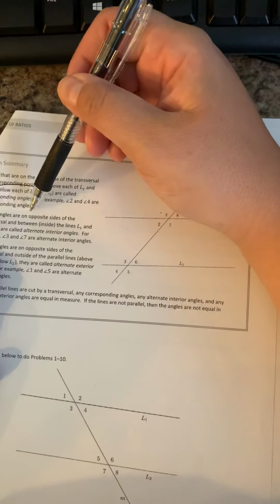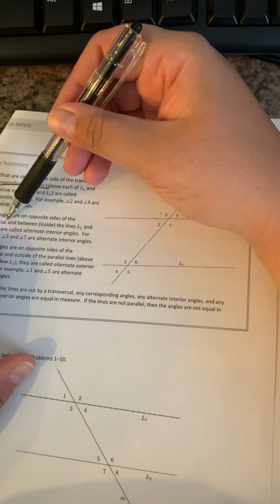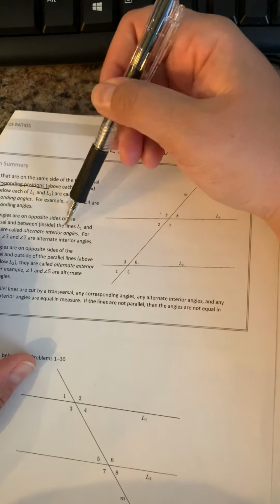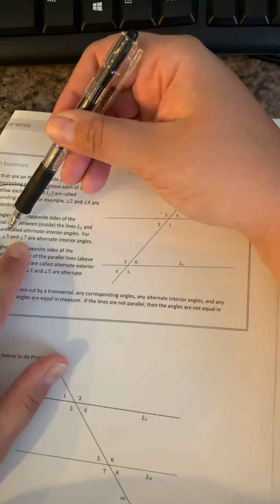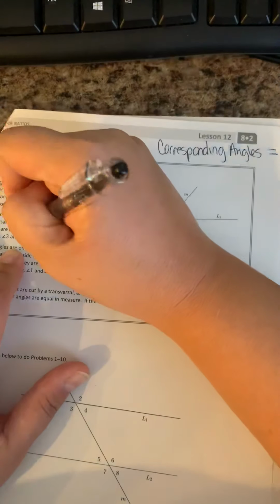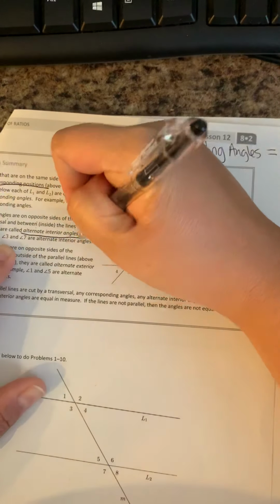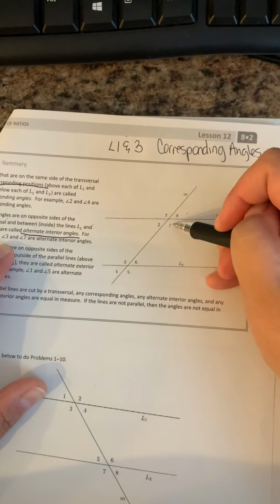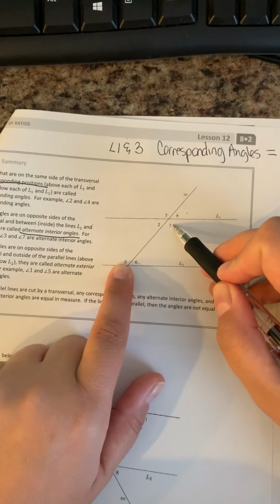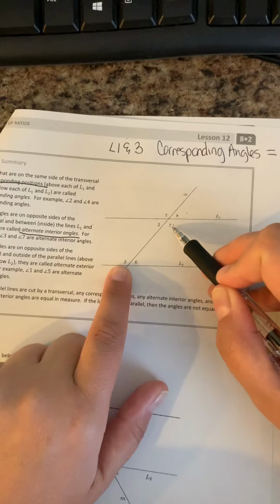When angles are on opposite sides of the transversal and between the lines that are parallel, they are called alternate interior angles. So 3 and 7, alternate meaning they're on either side of the transversal, but that they're the same, equal.